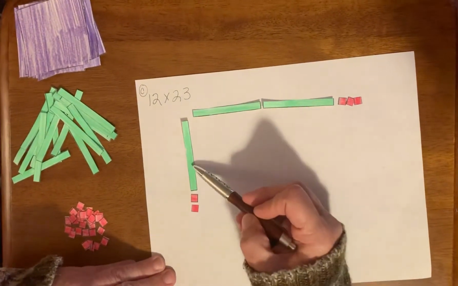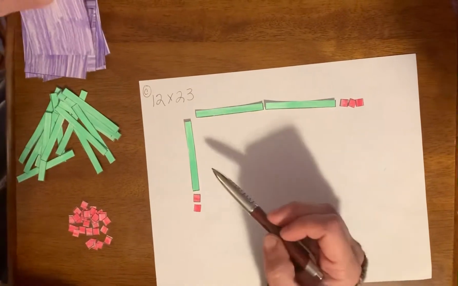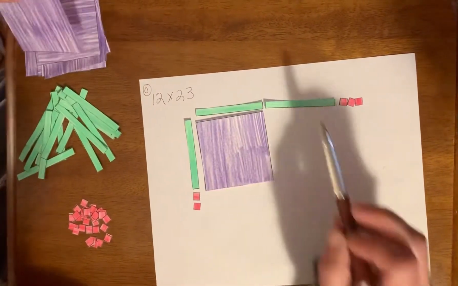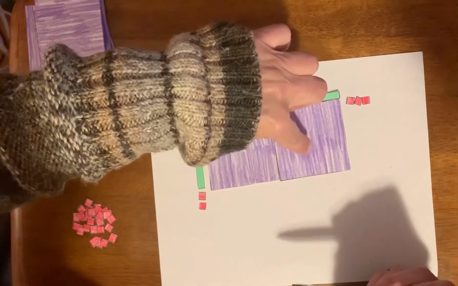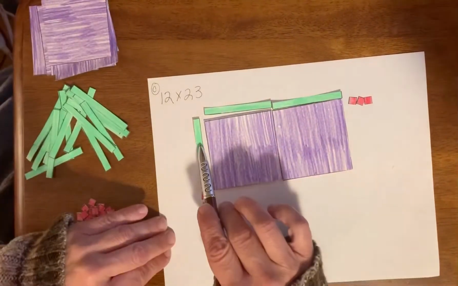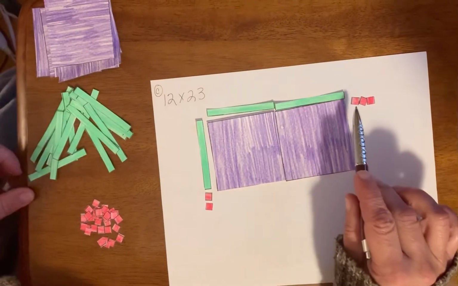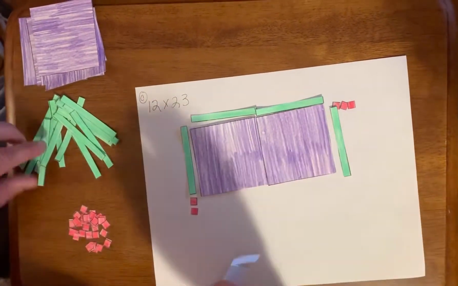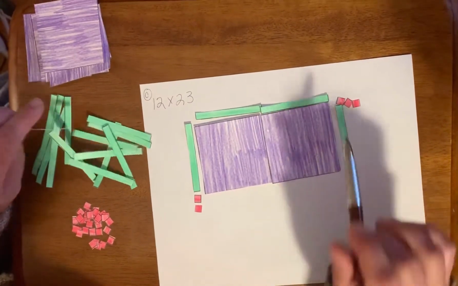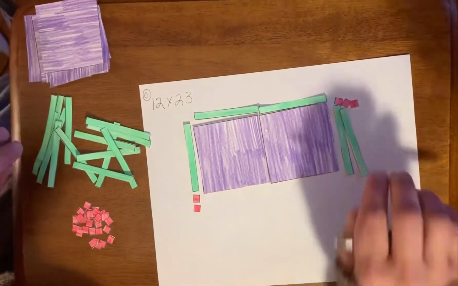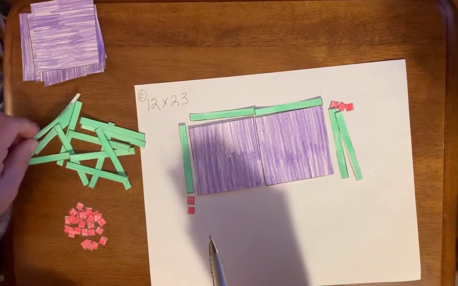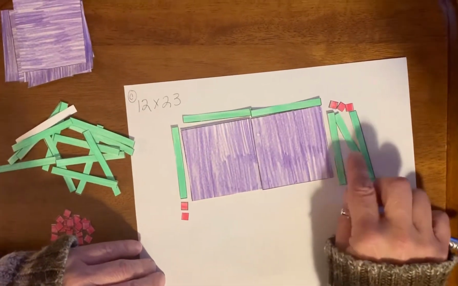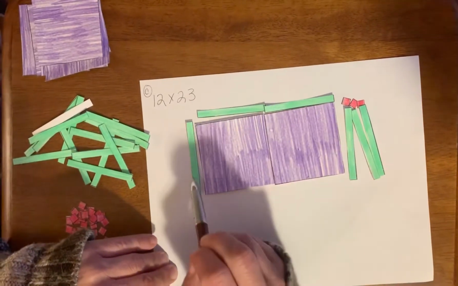So we're going to do 10 times 10, which is 100. 10 times 10, which is another 100. Then we do 10 times 1. 10 times 1 we know is 10, so we're going to use a log. 10 times 1, again, is 10. And then 10 times 1 for the final one. So we've taken care of everything times the 10 in our 12.